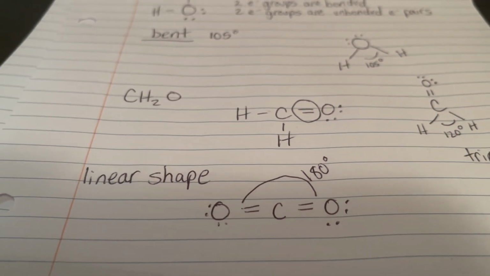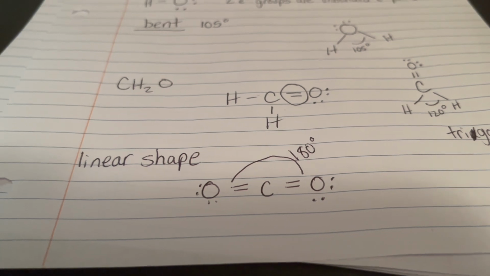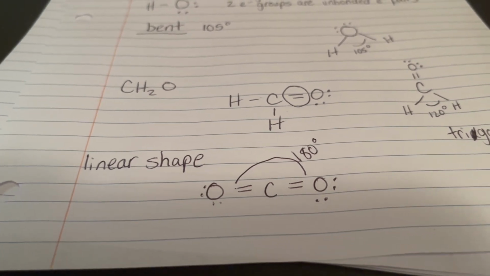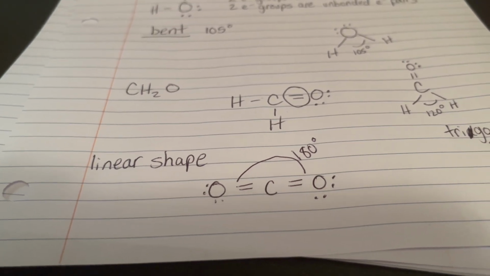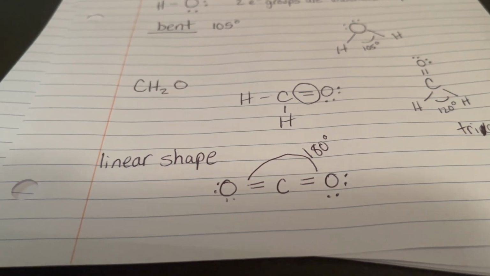So to determine the overall 3D structure of molecules, you need to determine how many groups of electrons are around the central atom. Okay, you draw the molecule, the Lewis structure, then you count the number of electron groups around the central atom. If there are only 2 groups around the central atom, then the molecule is going to be linear.